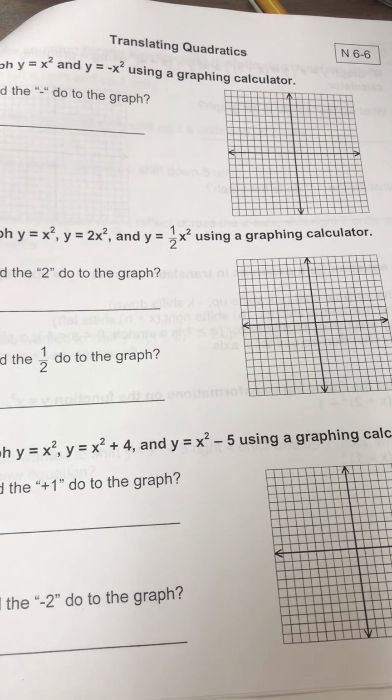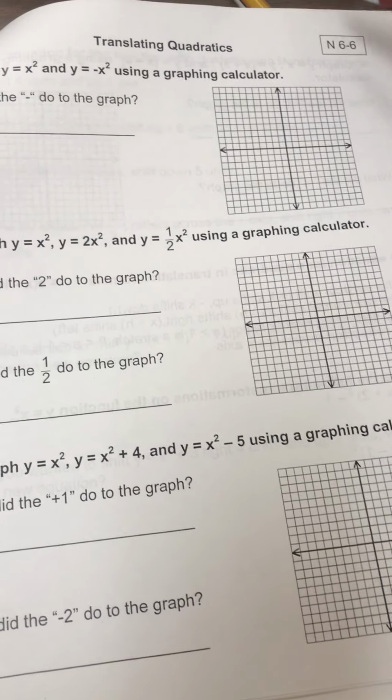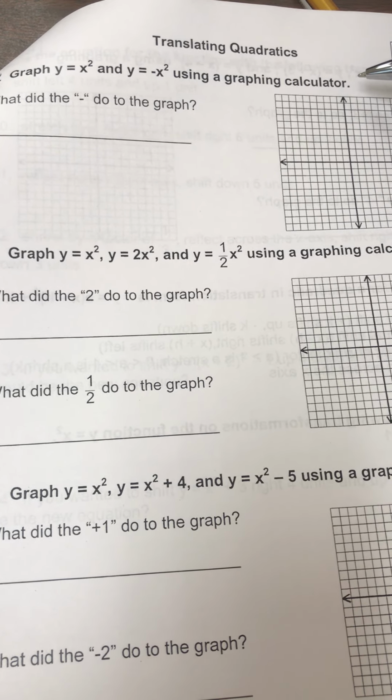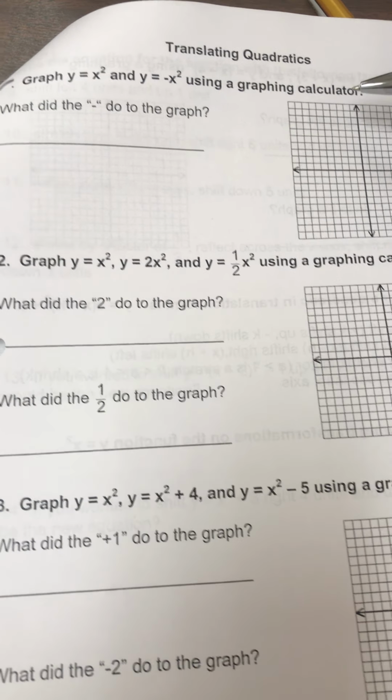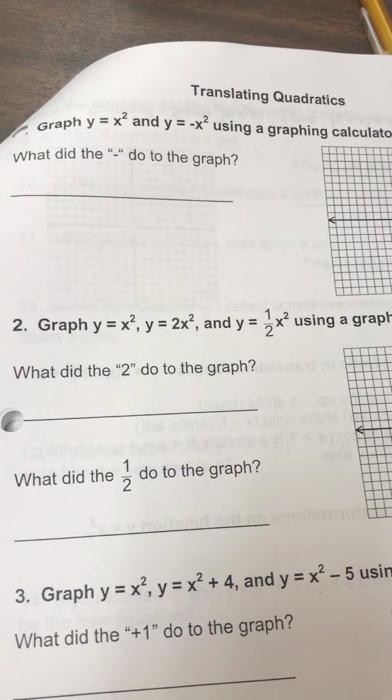Notes for 6-6. This is translating quadratics. Okay, so we're still doing quadratic equations, but now we're going to talk about translating them. What do the values mean, and what's happening to the graph when we're changing these values?